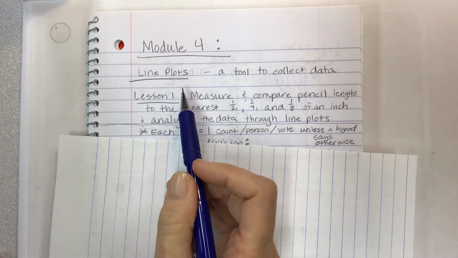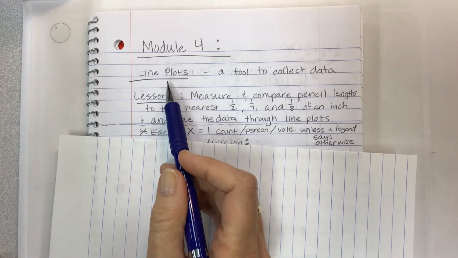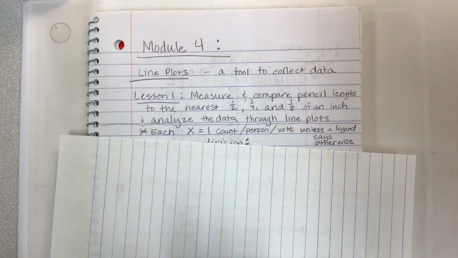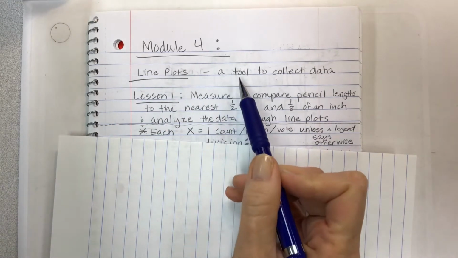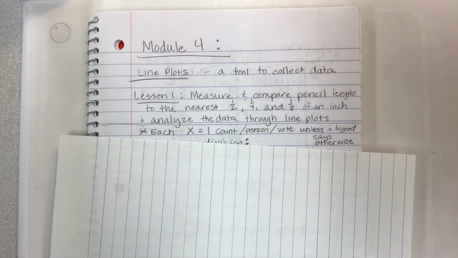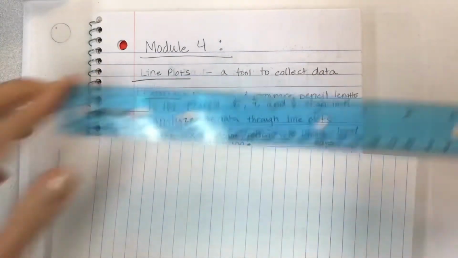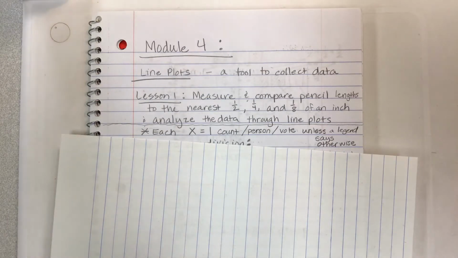So just a couple things to know. We're going to be looking at line plots in Lesson 1. And what are line plots? Don't be afraid, it's just a tool to collect data. We're going to use a number line to do this. And so we'll be looking at mostly like a ruler, but the ruler doesn't have to be actually the size of a real ruler, although it can be, but you can make your own on the lines that they provide you.